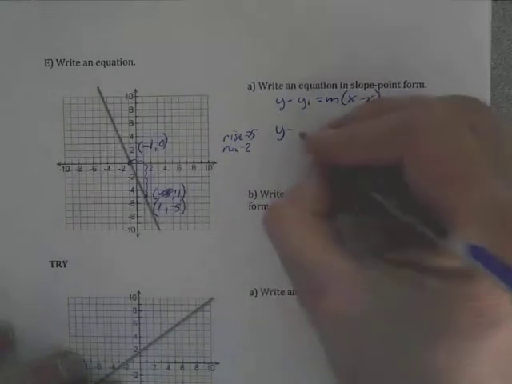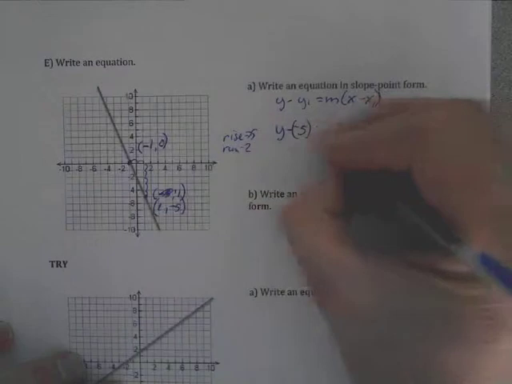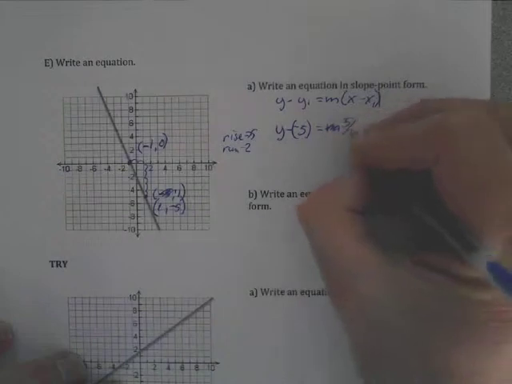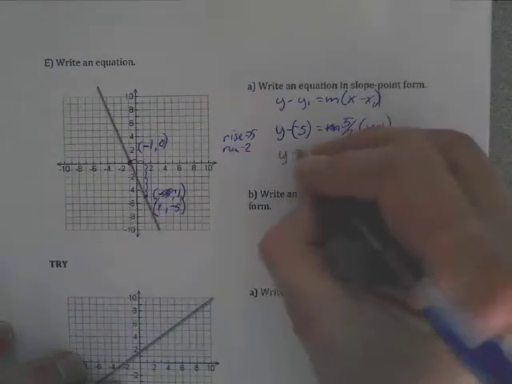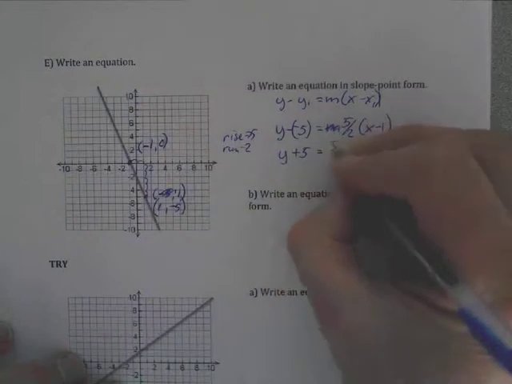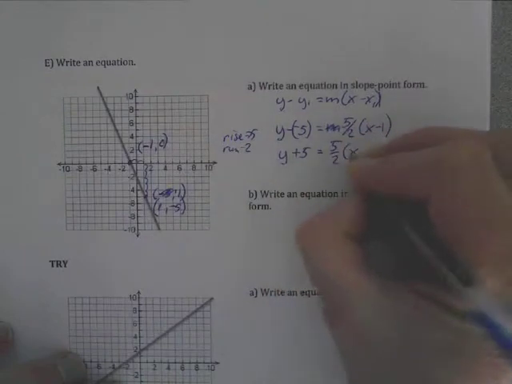So it's going to be y minus negative 5 is equal to m, and my m is going to be my 5 over 2, and x minus my 1. So my equation is going to be y plus 5 is equal to 5 over 2 times x minus 1.